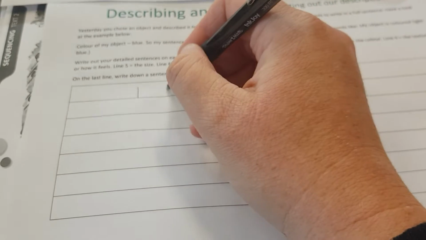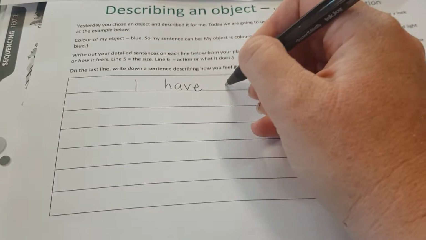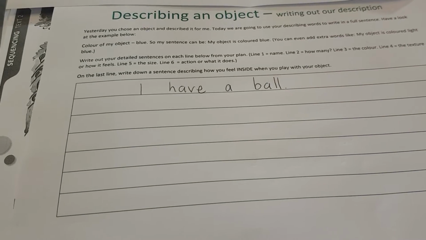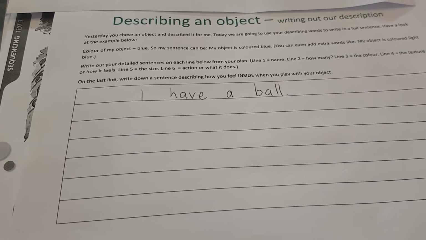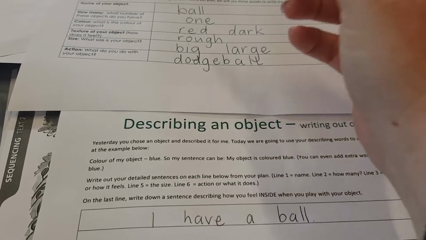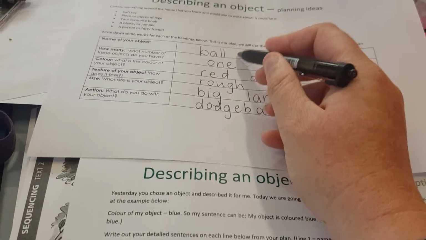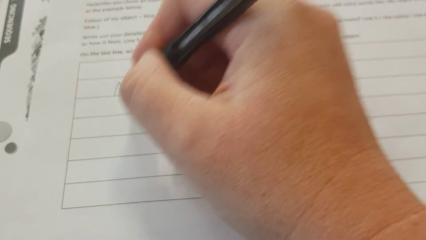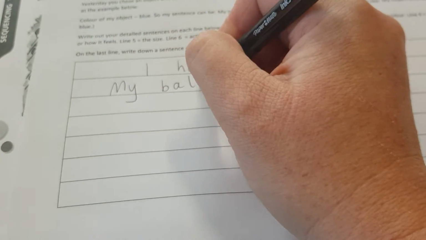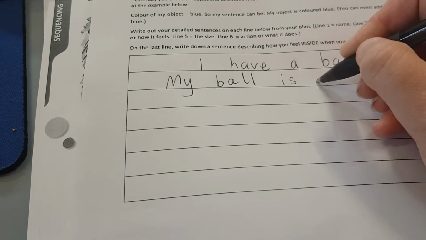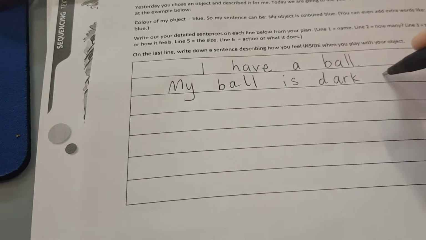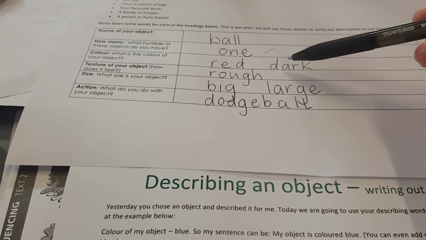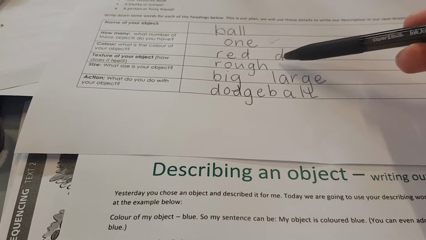Okay, I have a ball. Now, that is the same as saying one. So that's kind of the first one that I've done as well. Okay, I've said it's a ball and there's one colour. Okay, my ball is dark red. Now, I'm not making that up, year one. I'm going back and I'm having a look at my plan. So I'm using the words there. I'm just putting it into a sentence.